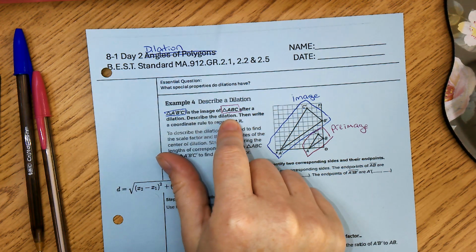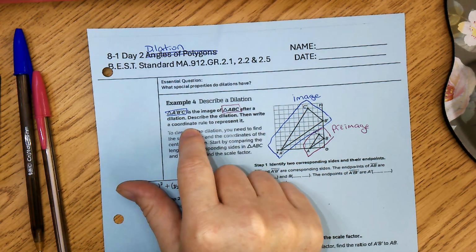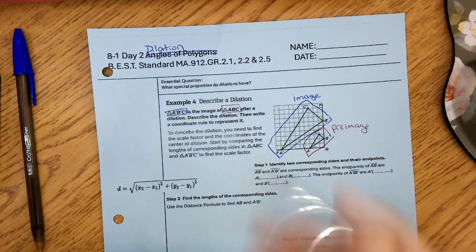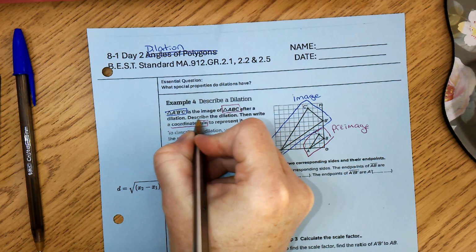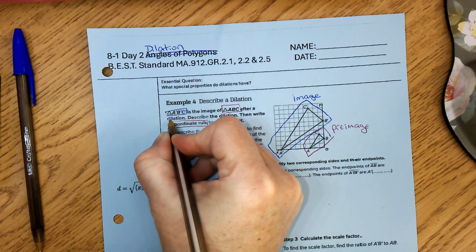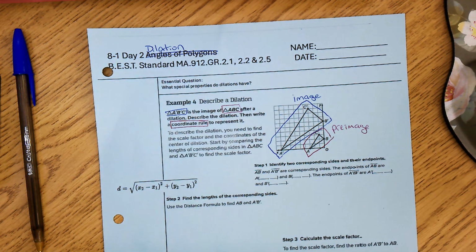We're going to describe the dilation, then write the coordinate rule to represent it. Okay, the coordinate rule. So we're going to end by writing the coordinate rule. We're going to do a couple things before we get there.